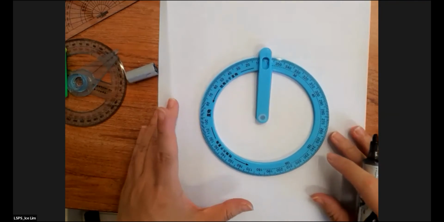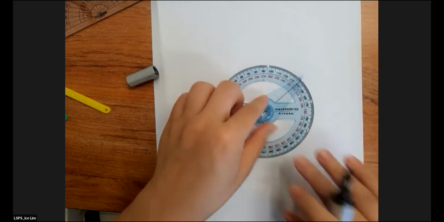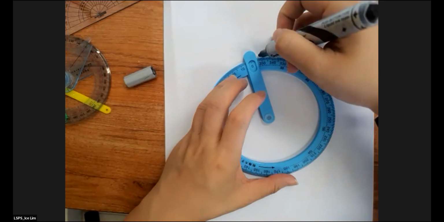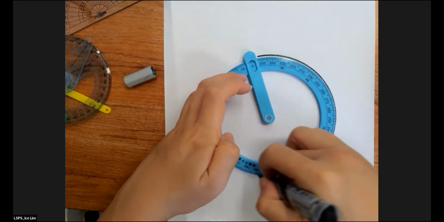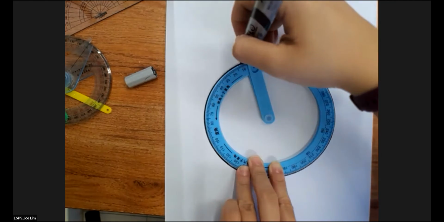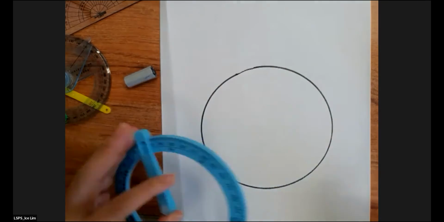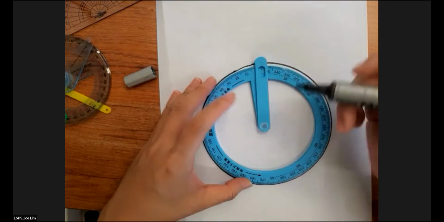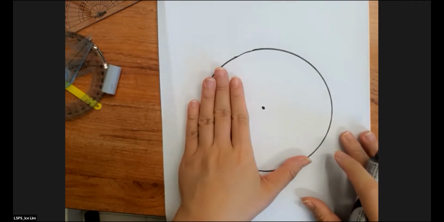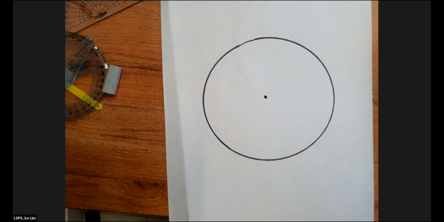Okay, so let's say like this. I take a circle. You can use the small one also can. If you have this. If you don't have, you use this one. Okay, and I draw one circle. Okay, circle midpoint mark here. Okay, in this circle, I start with a center point.